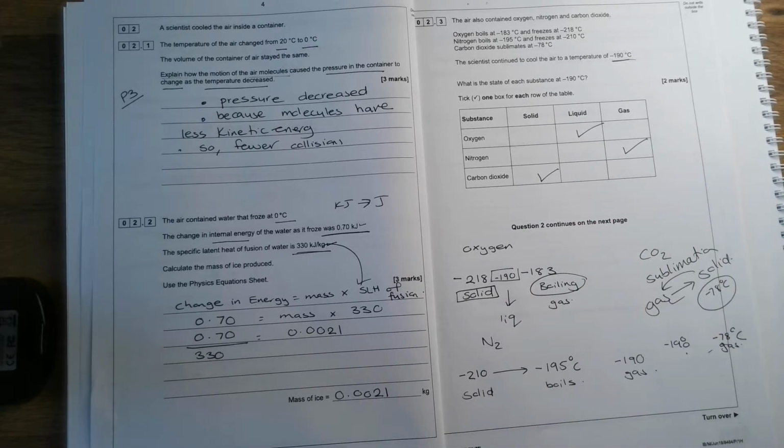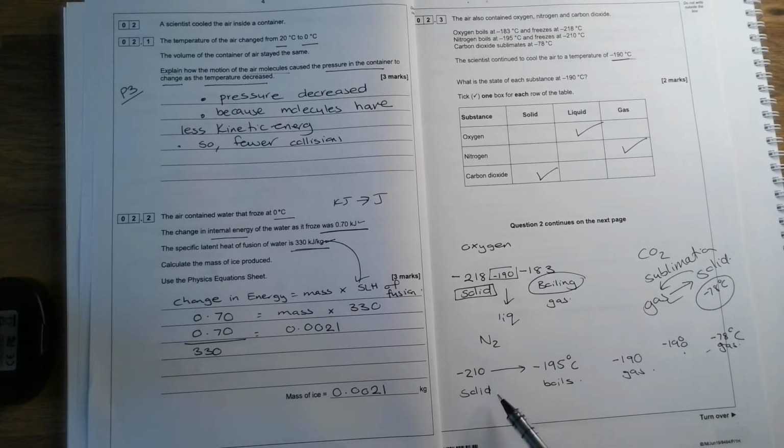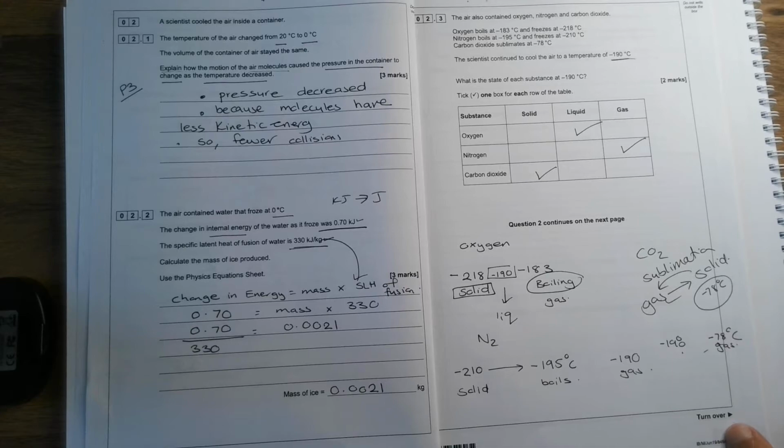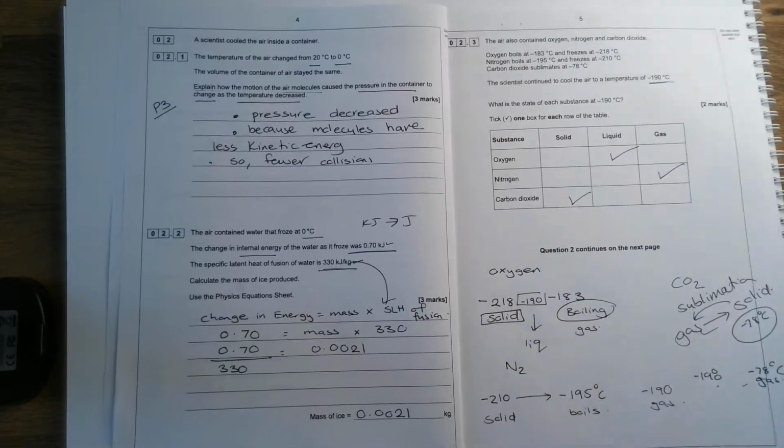So for a question like this, it really helps to draw out number lines and put numbers in. Even I do it all the time, just to make sure that I'm on the right track and I select the correct state. Right, next question.